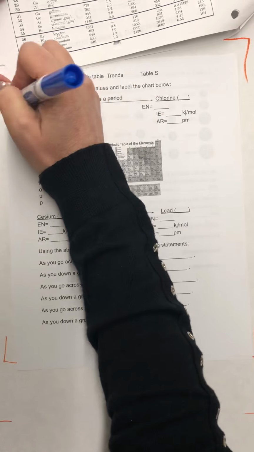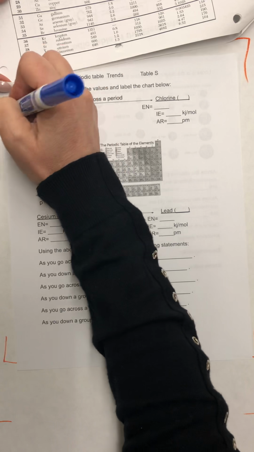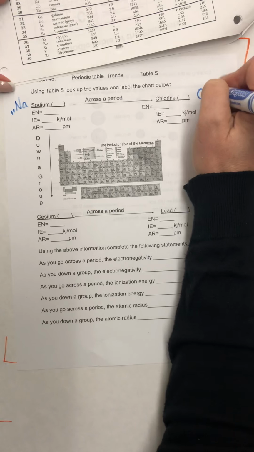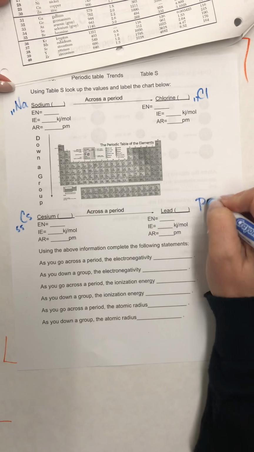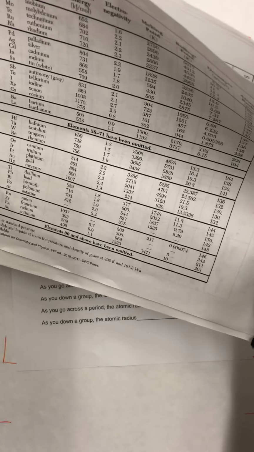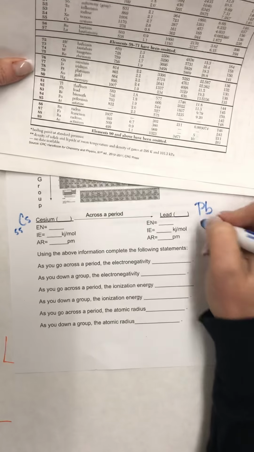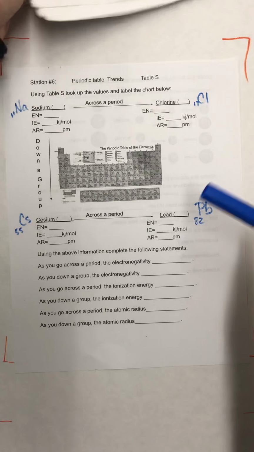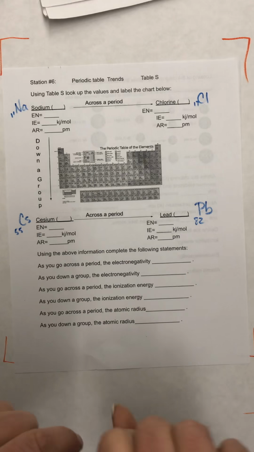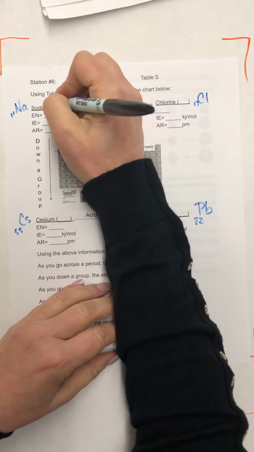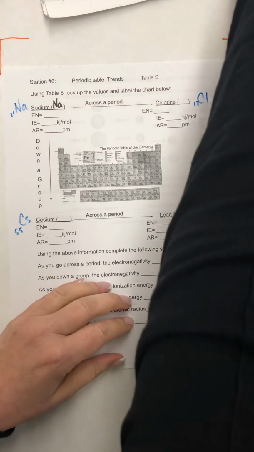So we're going to be looking at sodium, which is Na, and that is atomic number 11. We're looking at chlorine, atomic number 17, cesium, Cs, atomic number 55, and lead, which is Pb, and lead is atomic number 82. Okay, so I'm going to start by just filling in some of the information from Table S. So sodium, the symbol is Na.